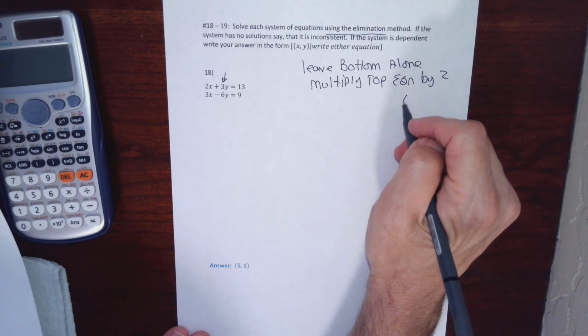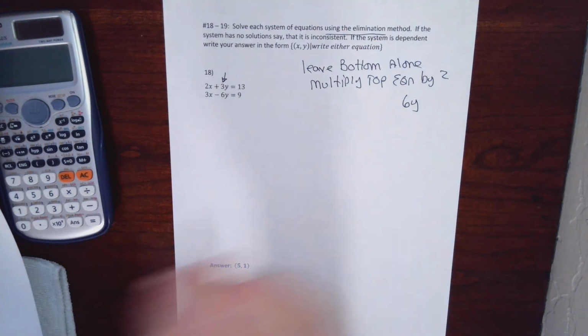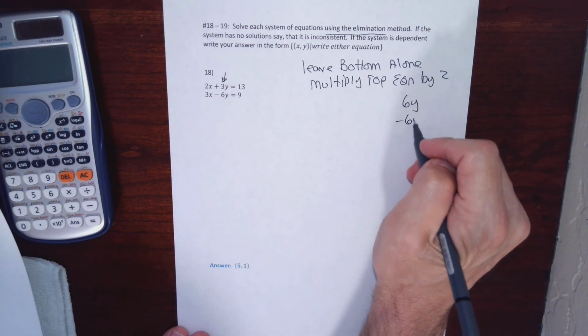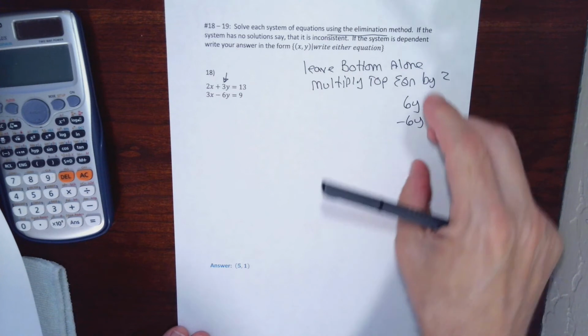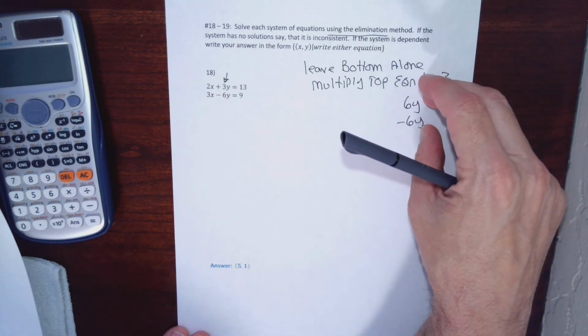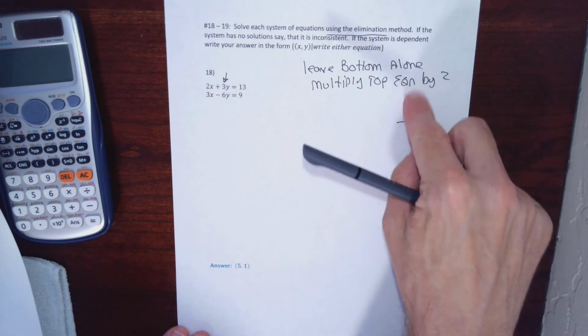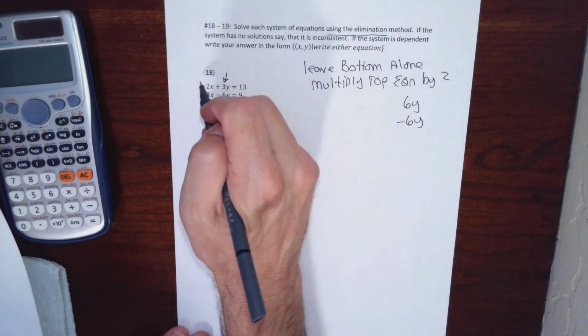When I do that, the 3y in the top equation, when I multiply it by 2, is going to turn into a 6y. I'm leaving the bottom equation alone, so the number in front of the y in the bottom equation is going to be negative 6y. I'm creating opposites in front of the y's, and I'll be able to combine the equations and cancel out the y's. Let me show you what I mean.